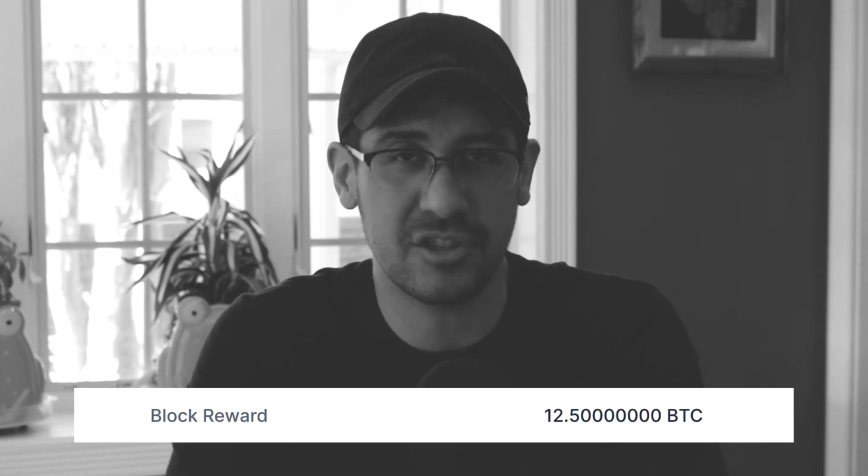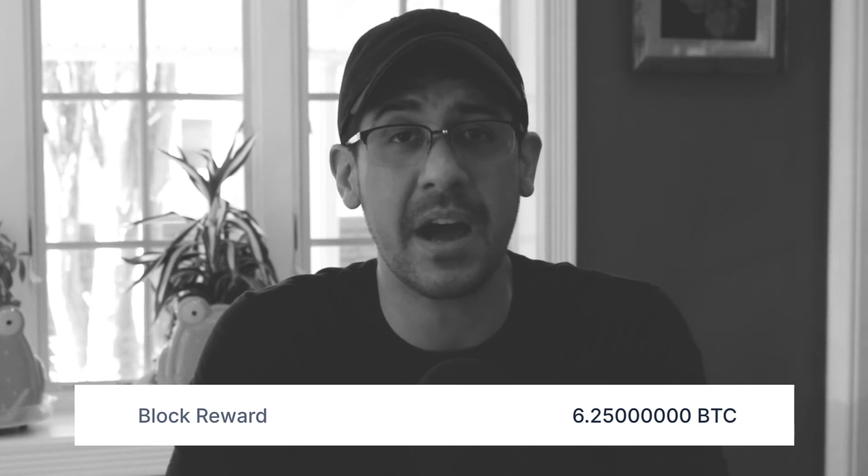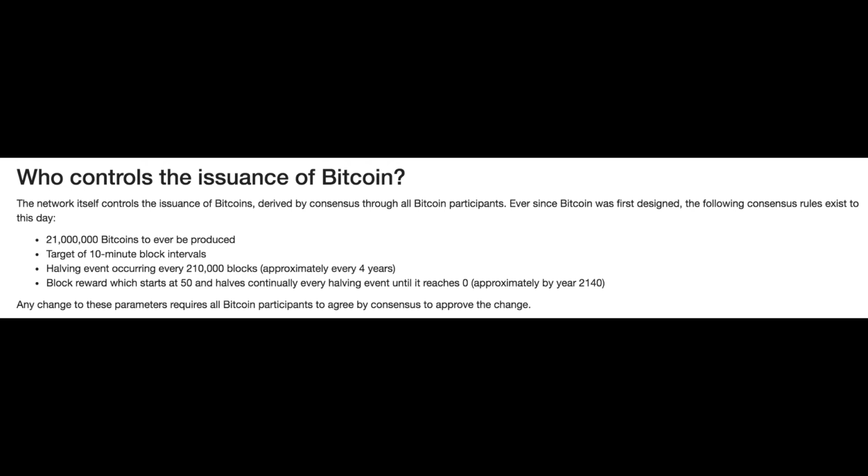The second halving took place on July 9, 2016. And then the block reward was cut in half to 12.5 Bitcoins. And just last month, on May 11, 2020, the third halving event occurred. And now every miner receives 6.25 Bitcoins when they mine a block. The creator of Bitcoin designed this system to have a fixed money supply, as there will only be 21 million Bitcoin in existence by 2140.